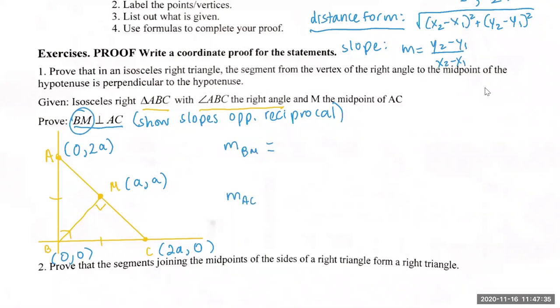So look at the slope for BM first. If you're finding the slope of BM, this is M, this is B. So we find change in Y over change in X. So A minus 0 over A minus 0. So we get A over A, which is just 1.